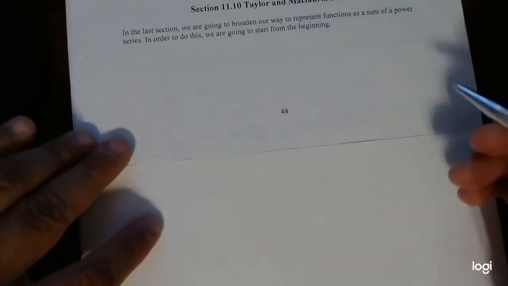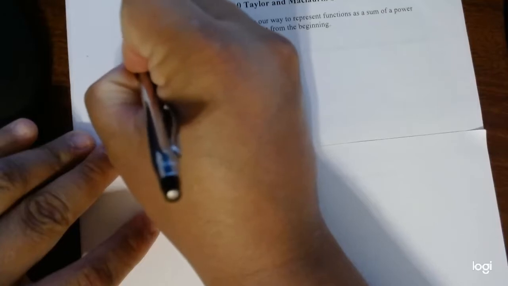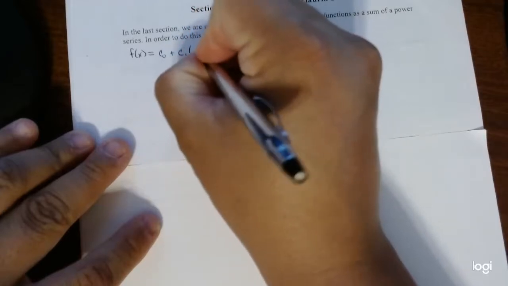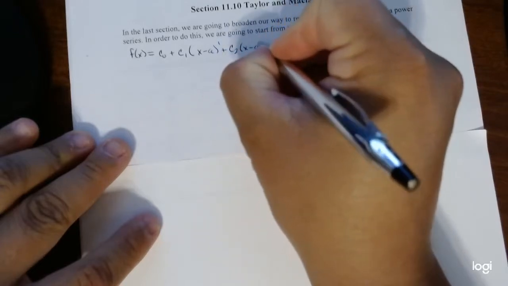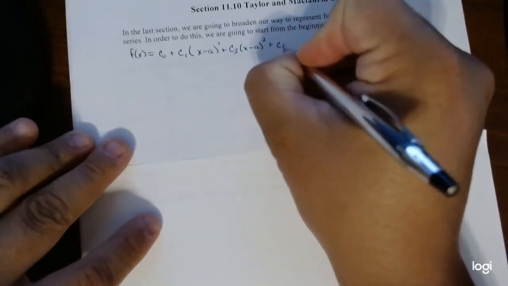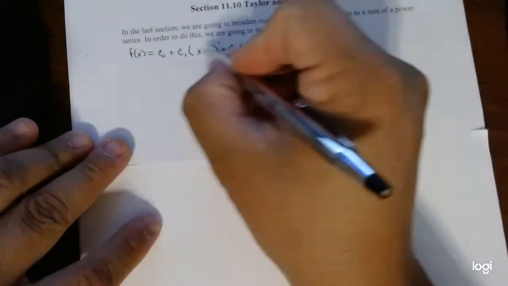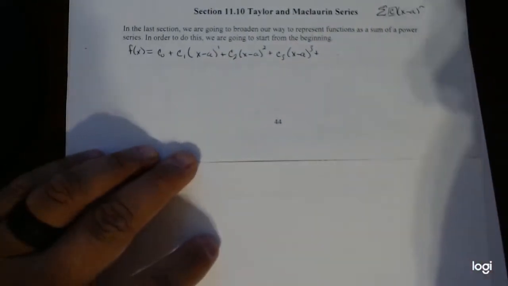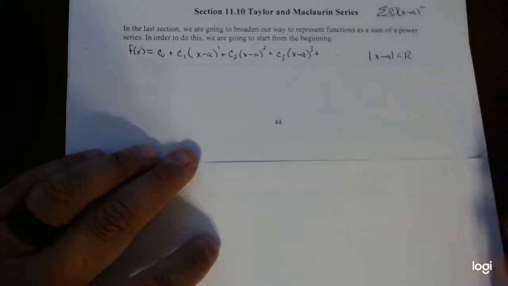So to do so, we have a function that corresponds to a power series. We're going to start from just f of x. This f of x is c naught plus c1 times x minus a to the first power plus c2 times x minus a to the second power, and so forth down the line. I'll just go one more. This is a regular old power series. Again, the key thing is figuring out what those coefficients are going to be. Remember, the radius of convergence still holds between these values, so that doesn't change.